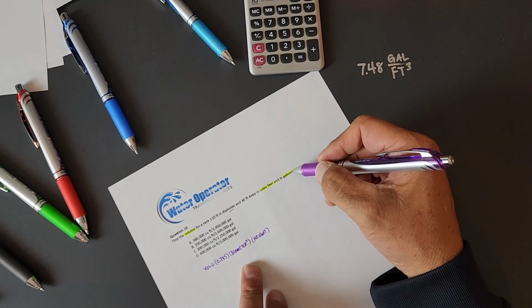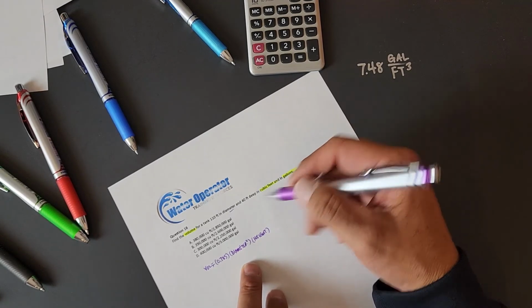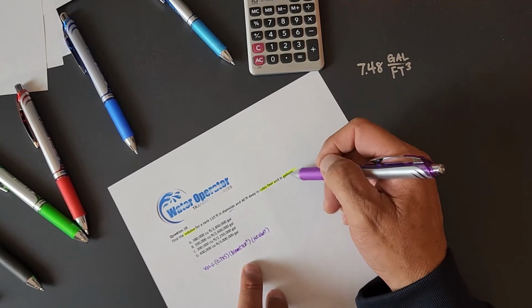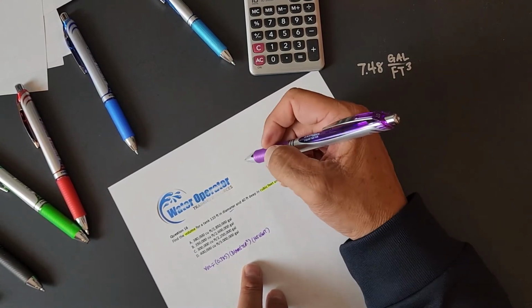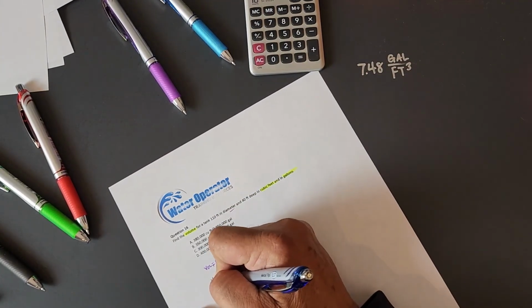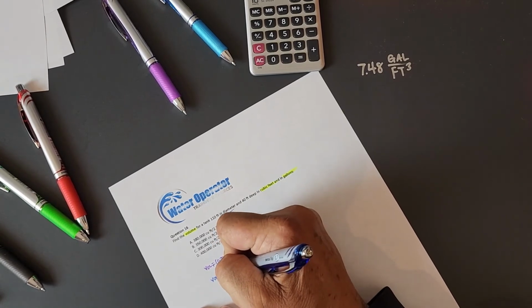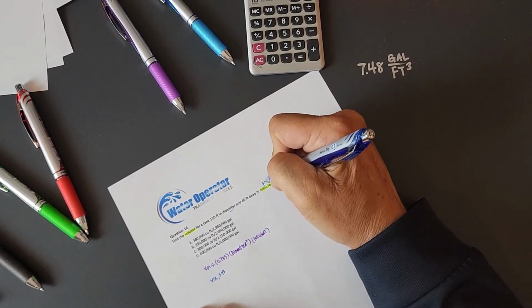And because we want an answer in gallons, well, we're going to do cubic feet first, and then we'll do gallons. Let's rewrite the equation. Volume, and we're going to go in cubic feet. That's here.